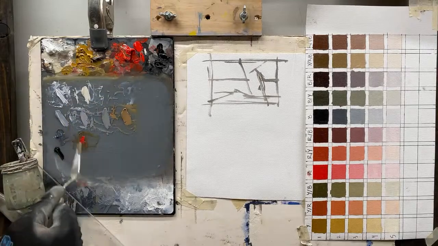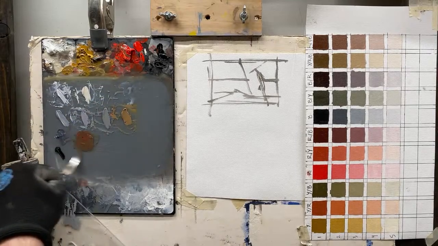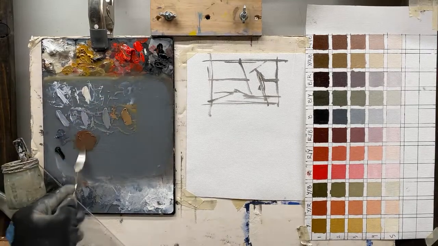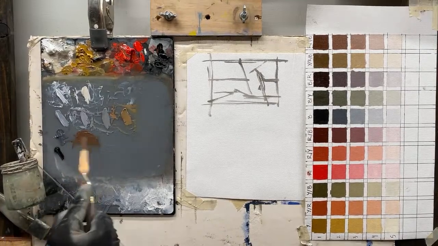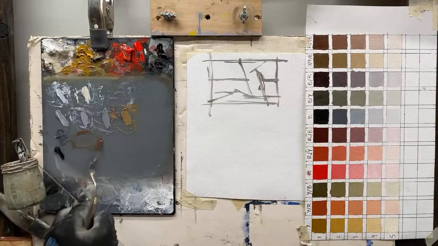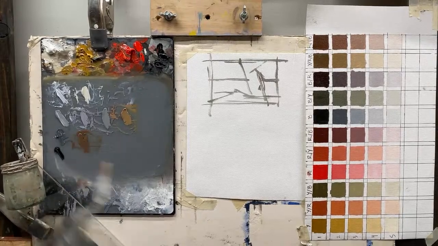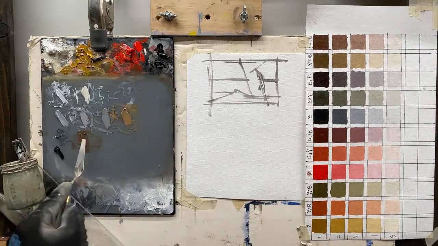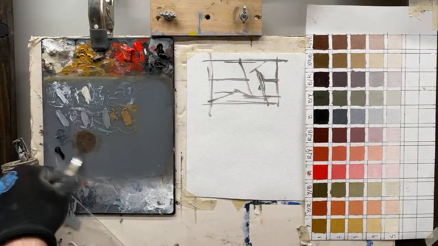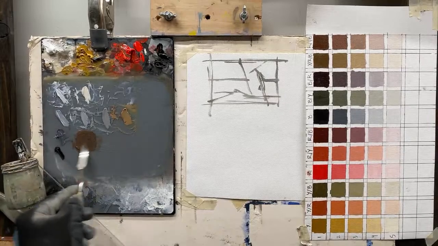In this case, I think I grabbed too much yellow and not enough red, so I have to try to correct from that. Trying to overpower the yellow with the red, and then try to neutralize it back.